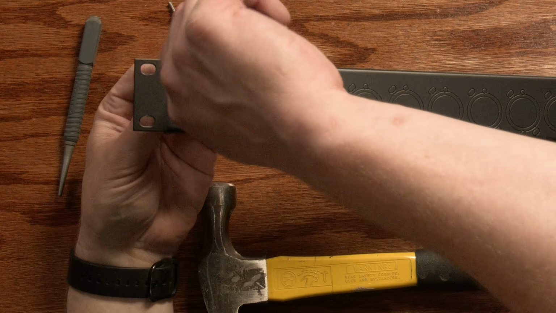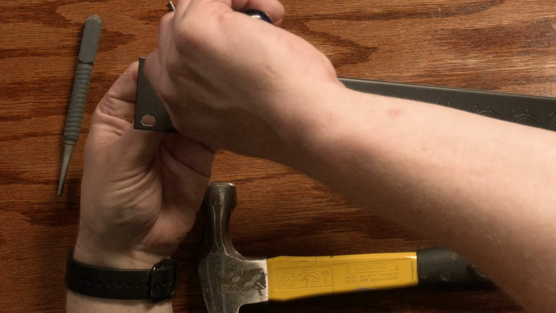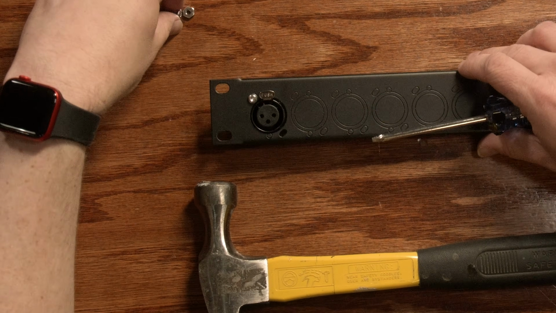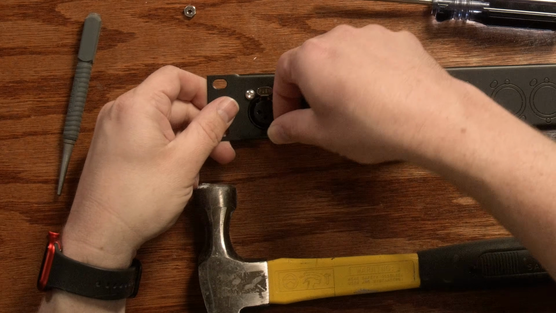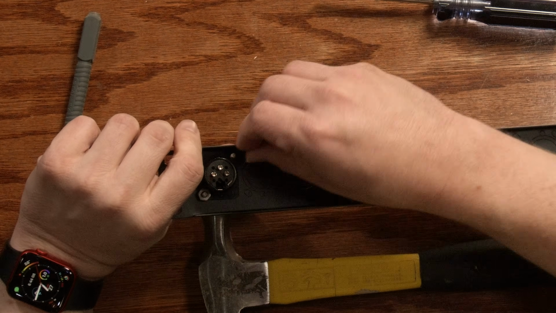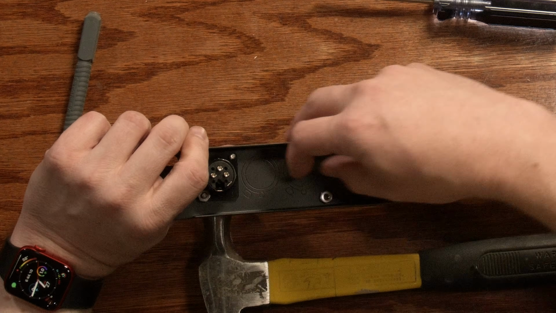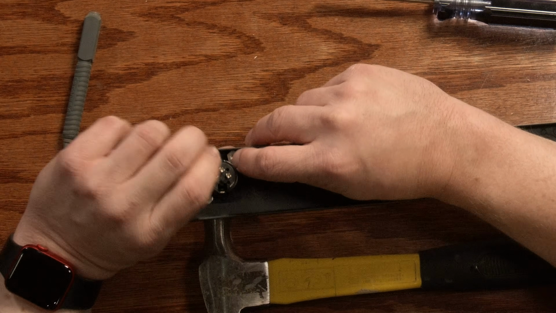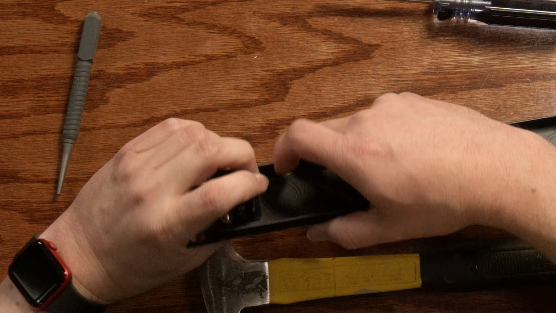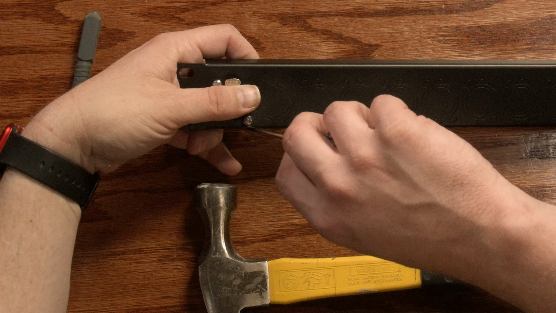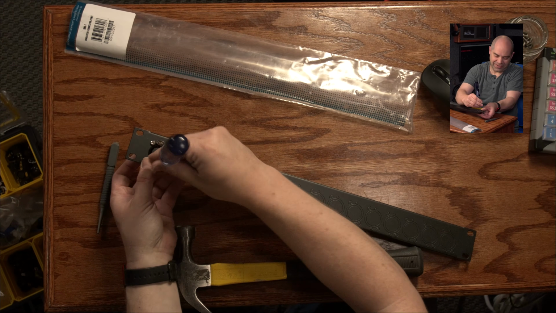There we go. Now it finally grabbed. And then I'll do the other. Yeah, there we go. That bit.